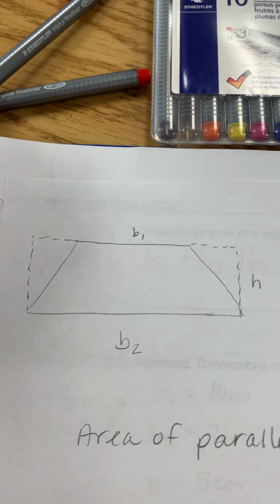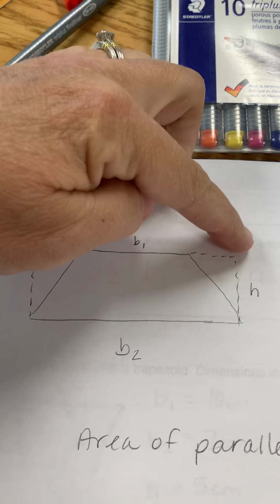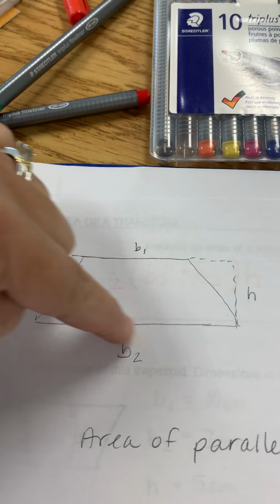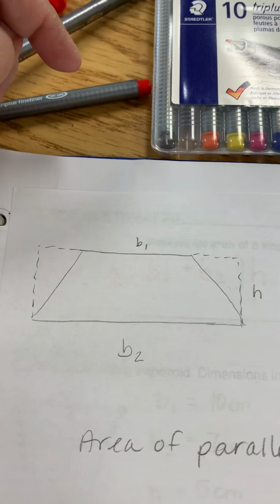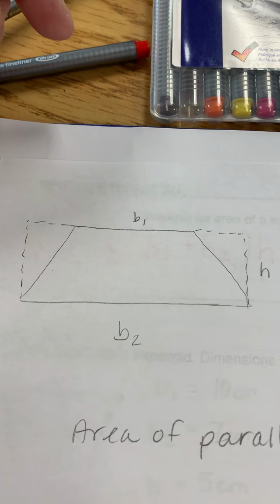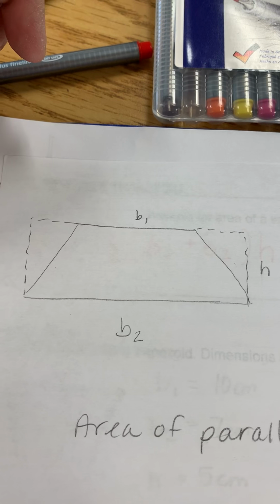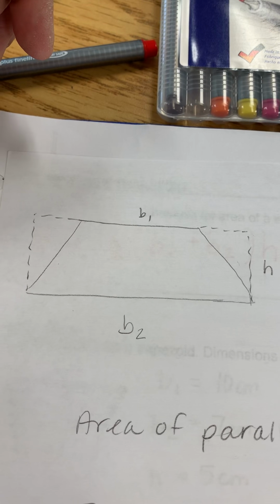We would normally do length times width, or we could say base times height, normally. Well, in this instance, we only have one pair of parallel sides. This is a little side talk here, so don't panic.